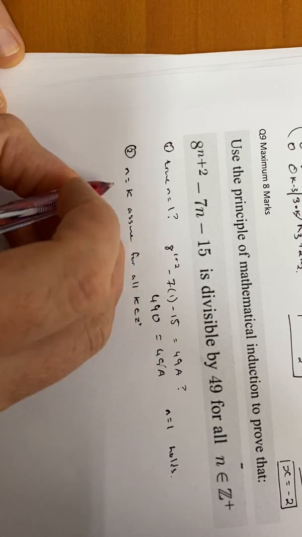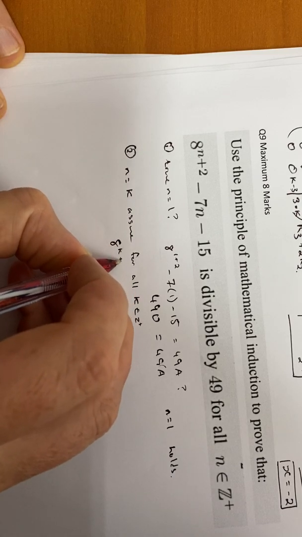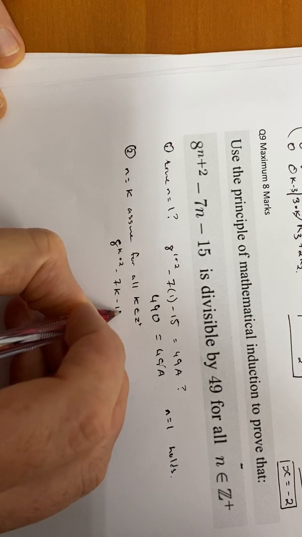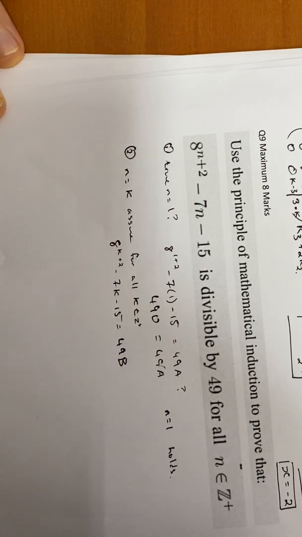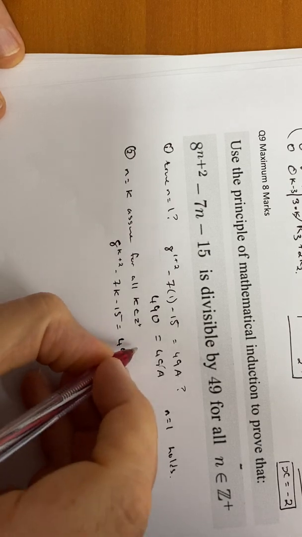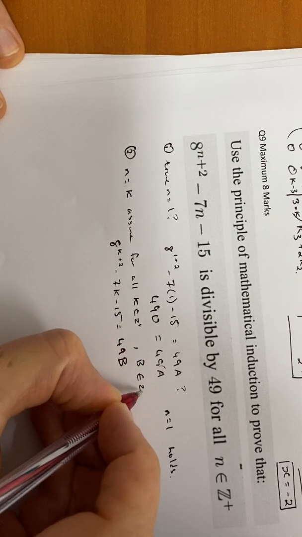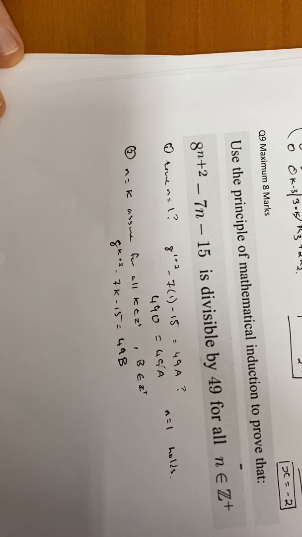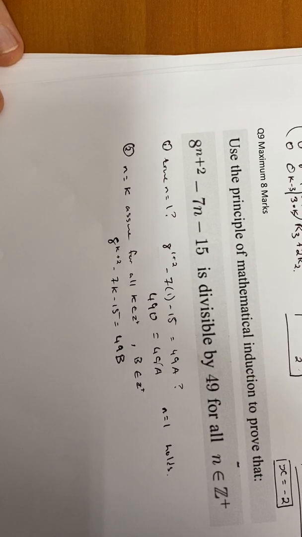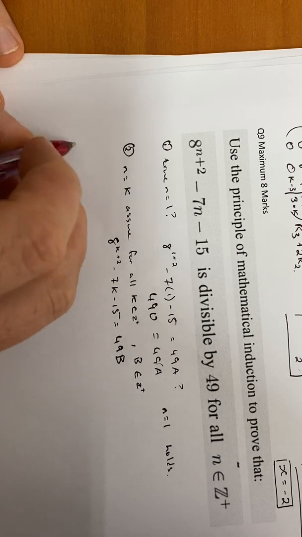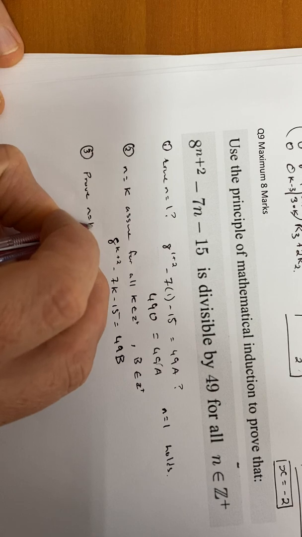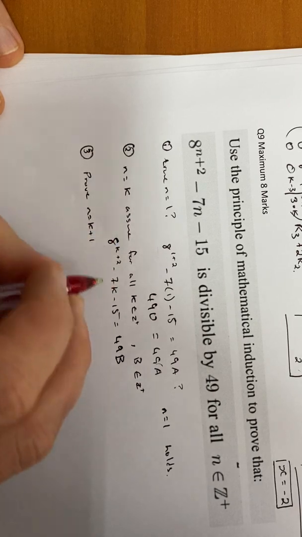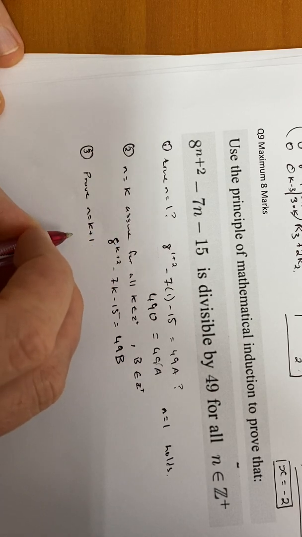Okay, we're going to assume that that's true then. I've already used A, so I'll use B. And also B is an element of positive integers. Okay, awesome. Now we've got to use our proof, n equal to k plus 1. So we've got to replace these k plus 1s on the left hand side.